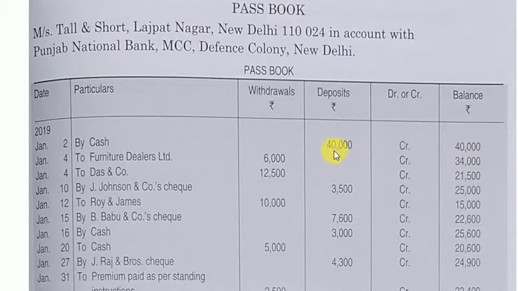Now why is this credit? See, when you write your cash deposited in bank in cash book, it goes on the debit side. That means it is written on the debit side to cash account in bank column. So whatever is debited in the cash book has an opposite representation in passbook as credit. This deposit column is actually the credit column.